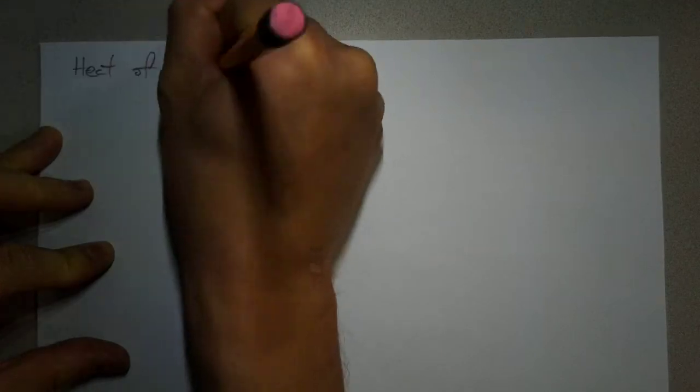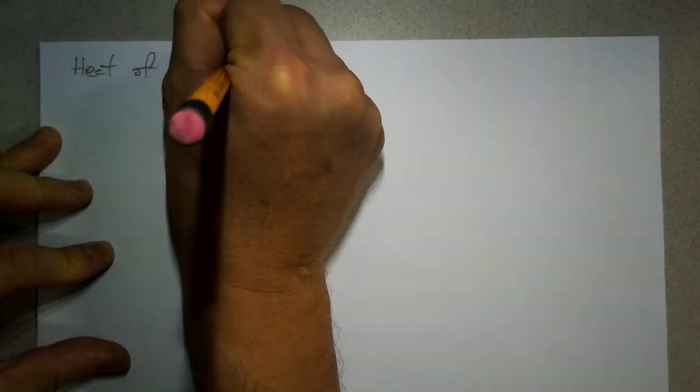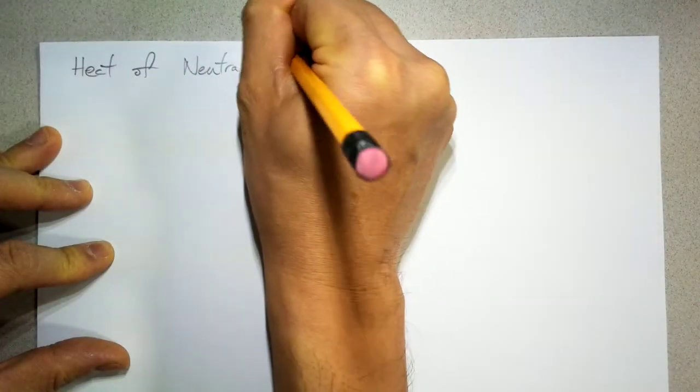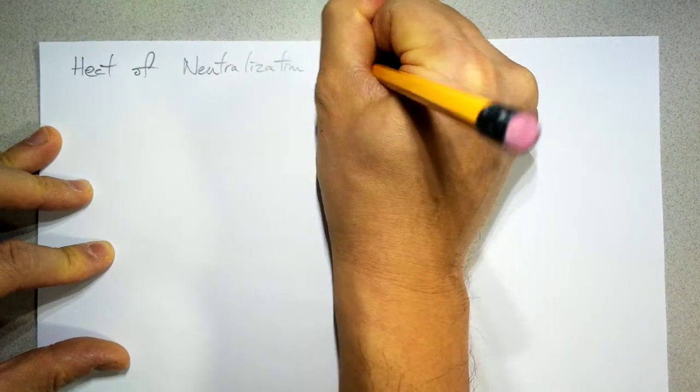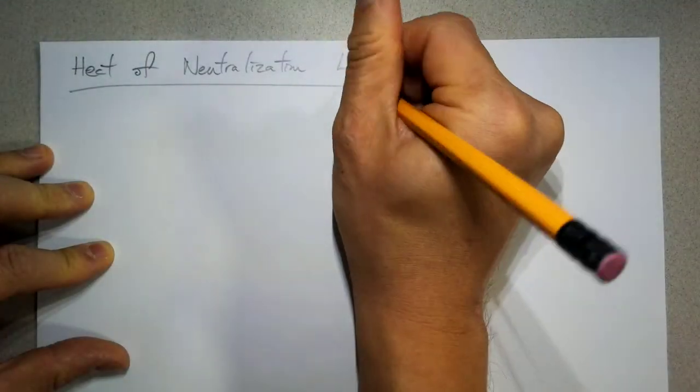What we're doing today, we are actually doing a lab. We're going to be calculating and measuring the heat of neutralization. So write this down, copy this down: the heat of neutralization lab.